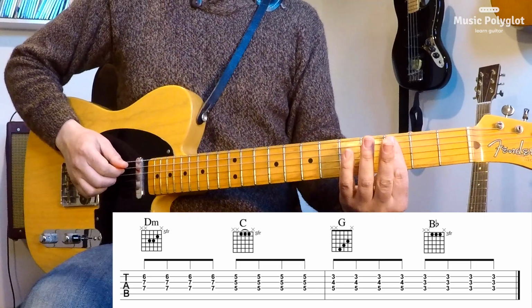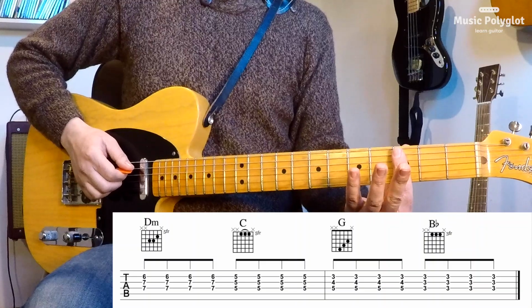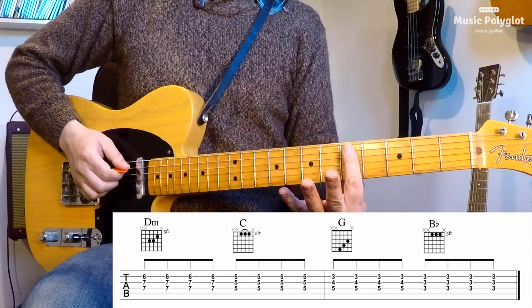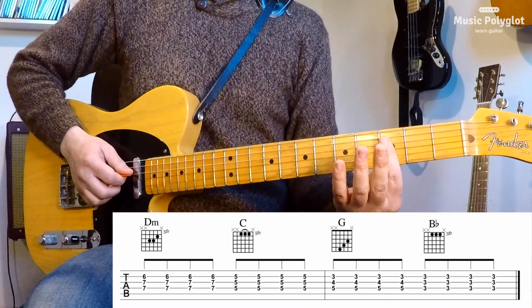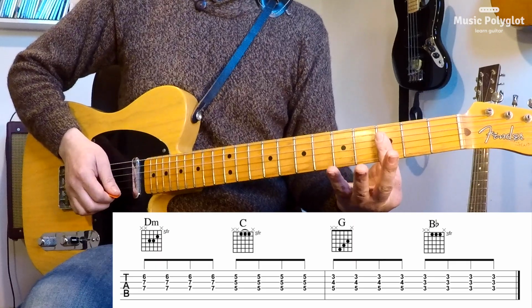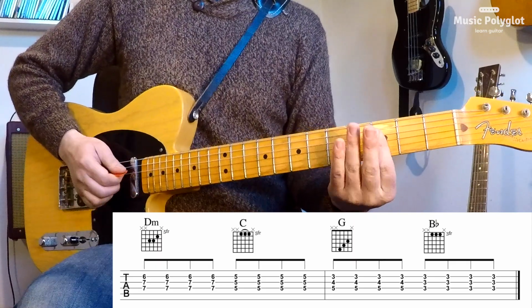And finally, you play a B flat major in exactly the same way as you played the C, i.e. you partially bar the 4th, 3rd, and 2nd strings on the 3rd fret this time.